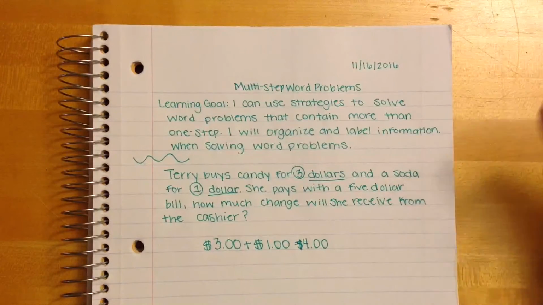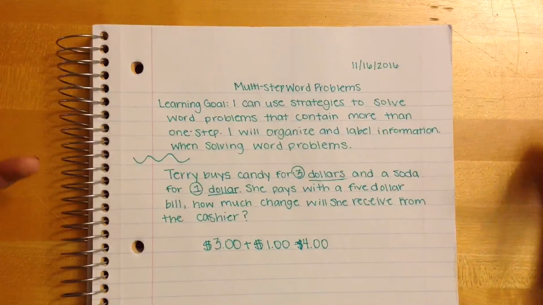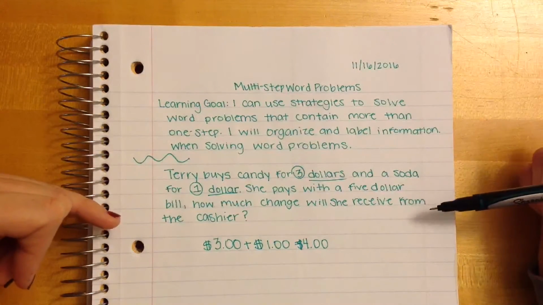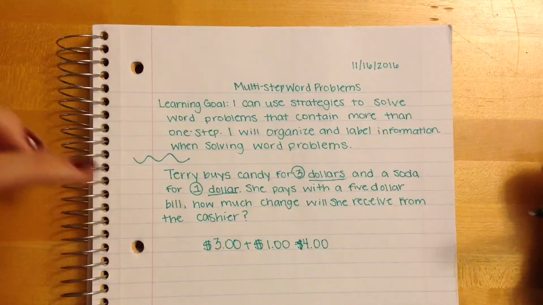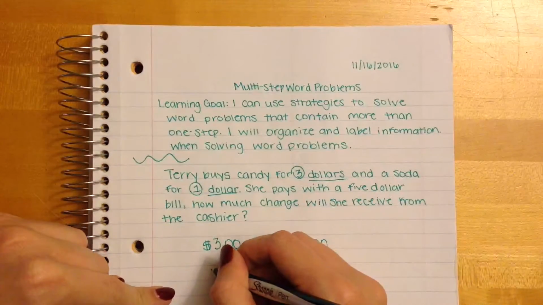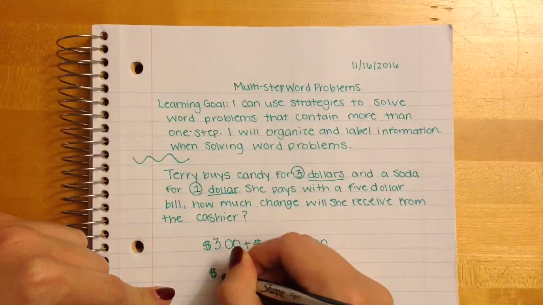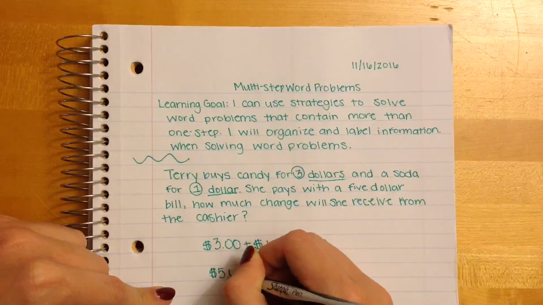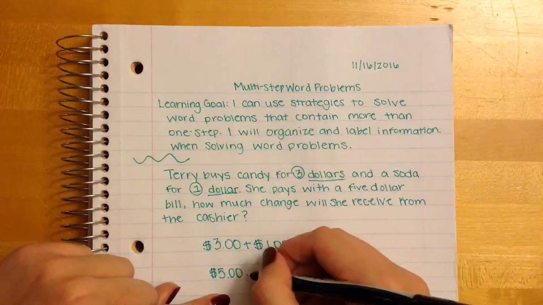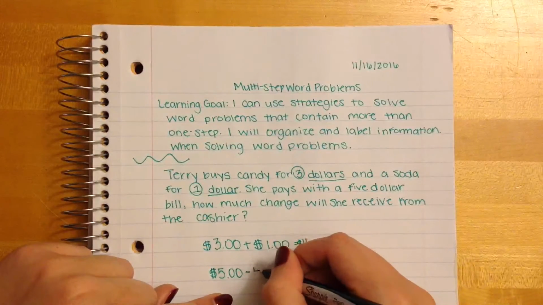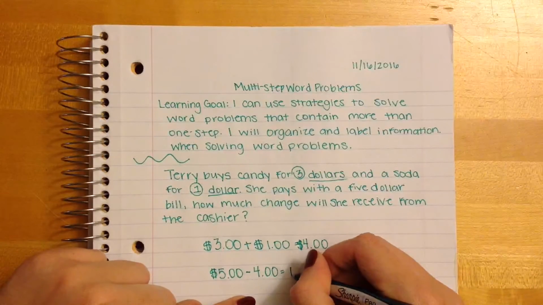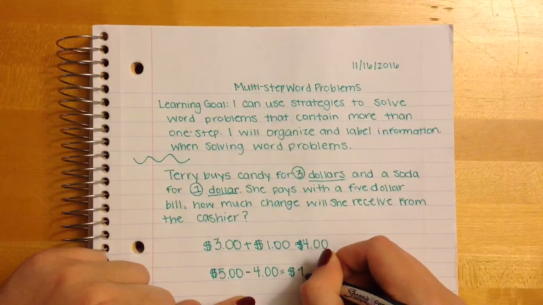But that is not the end of my problem. I have to continue going through. She pays with a $5 bill. How much change will she receive from the cashier? So this question is asking me, if she gives the cashier $5 for the $4 that she spent, how much will she get back? Well, I have to take the $5 that she gave the cashier and take away the $4 that she spent to understand that she will get $1 back from the cashier.